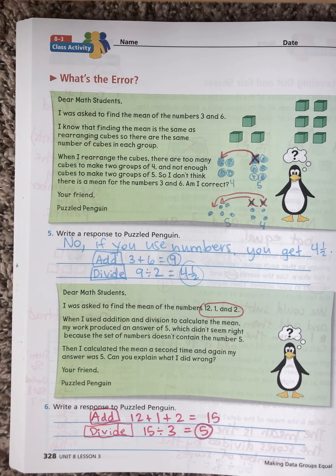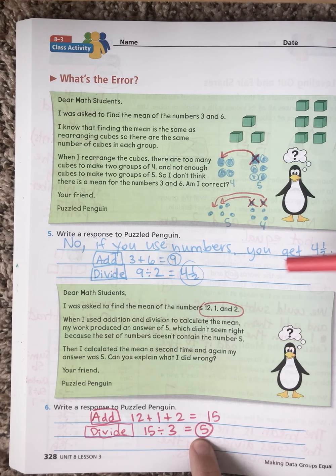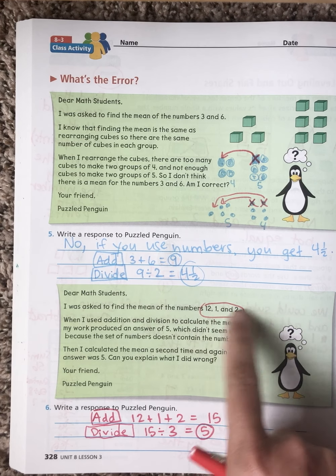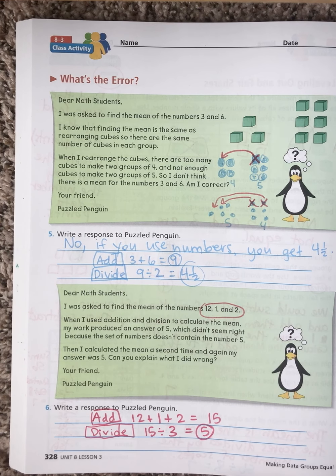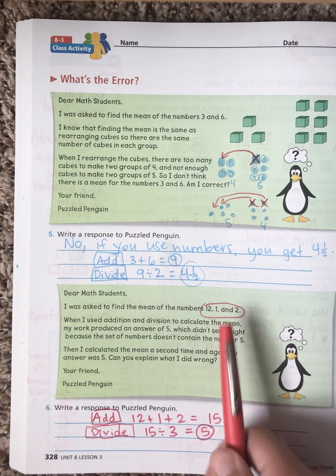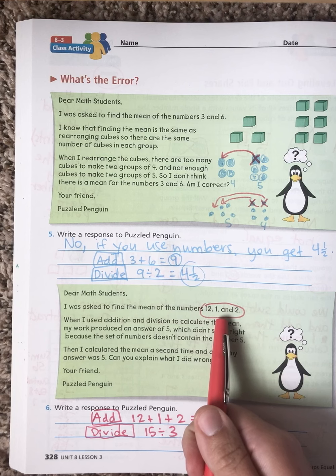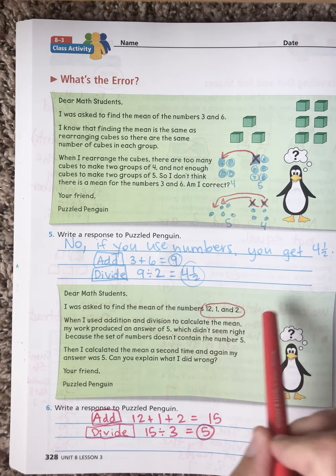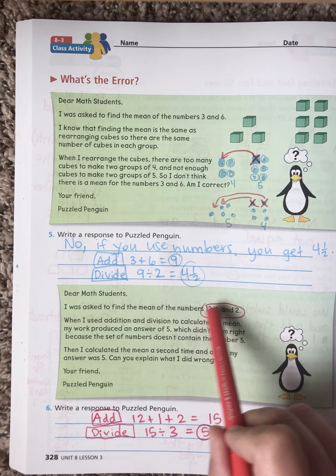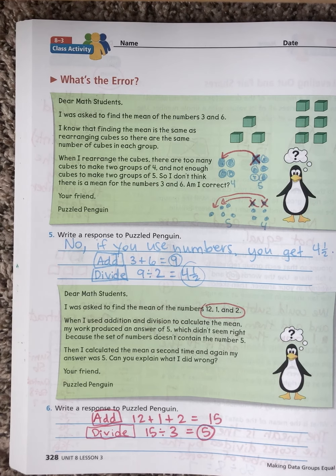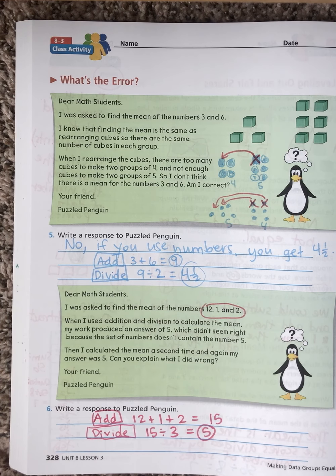He thought he did it wrong because if the numbers are 12 and 1 and 2, he's wondering, well, how is it possible to have an average of 5 when 5 isn't even one of those numbers? But you don't have to have an average that's one of your numbers. When you find the average or when you find the mean of something, it's just meaning that if you take all of those and you put them together and then you share them equally with each different data point, what do you get? And in this case, you would get 5. So it's okay that 5 was not one of the original numbers.